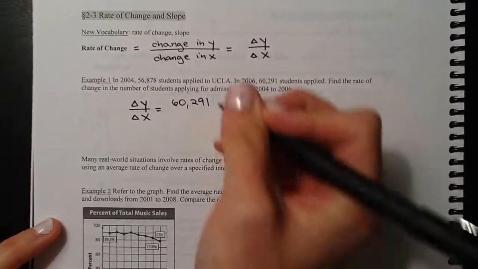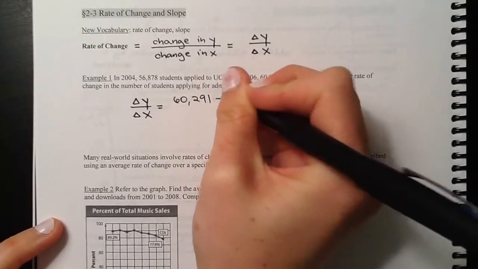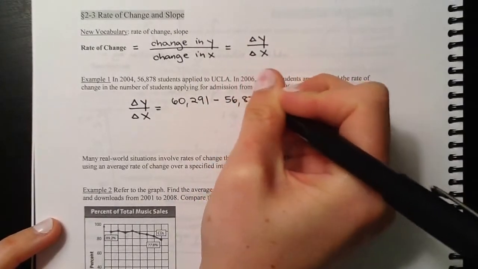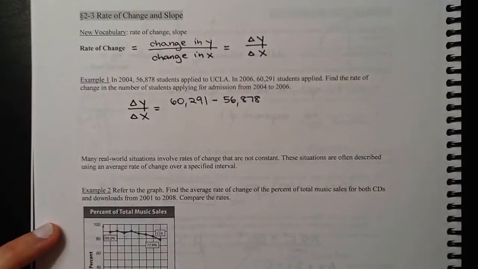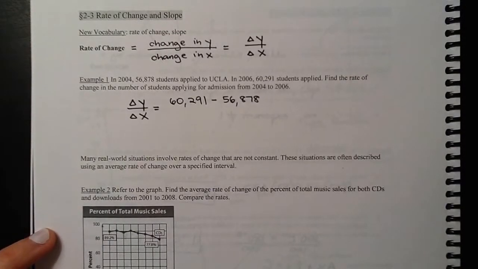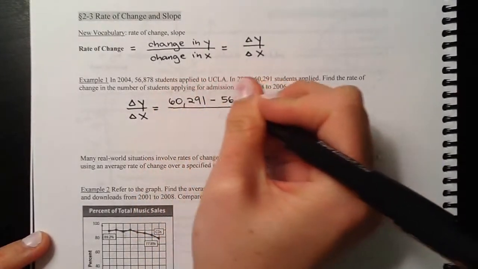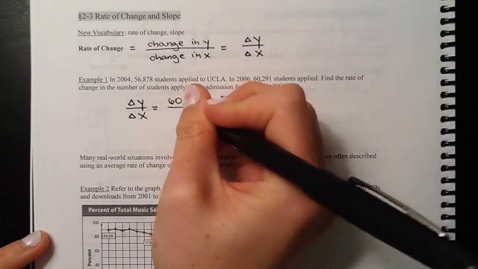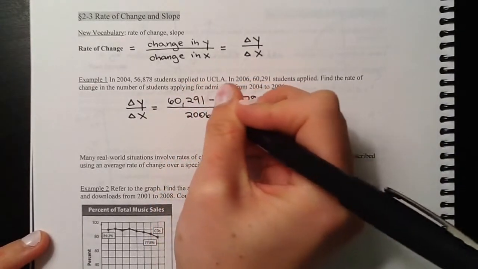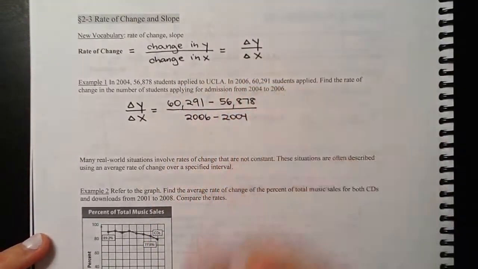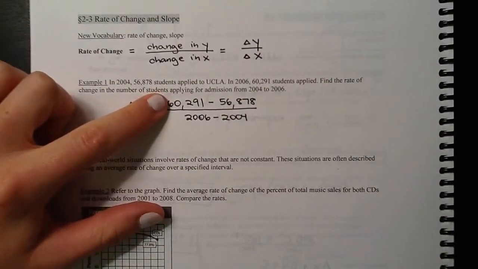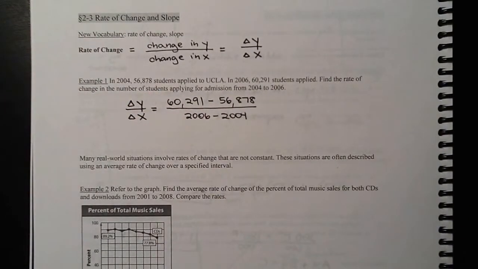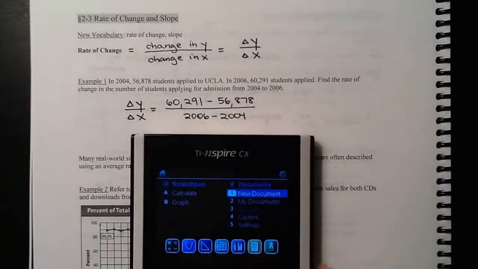So change in y, we had 60,291 students in 2006 minus 56,878 students in 2004. So that's the change in y. That's the change in the number of students. And then divided by change in x, which is the change in time. So this gives us a 2-year time span. So this is the increase in the number of students, then divided by the time span.